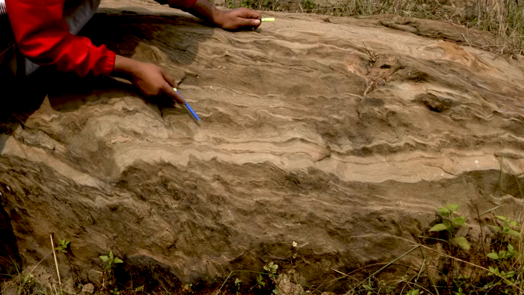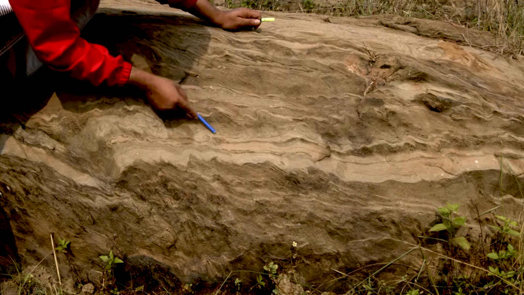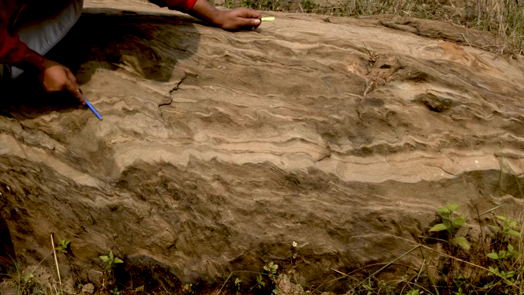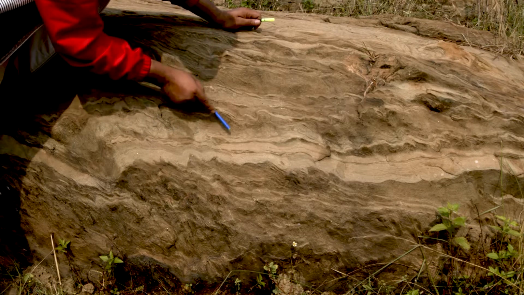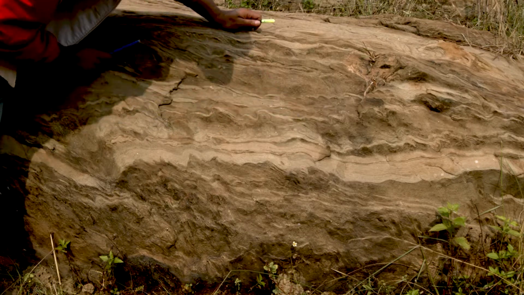The fold axis of F1 is like that, here, here and here in this form.